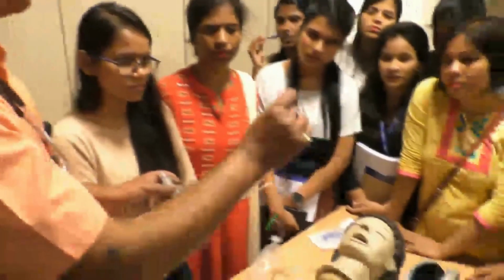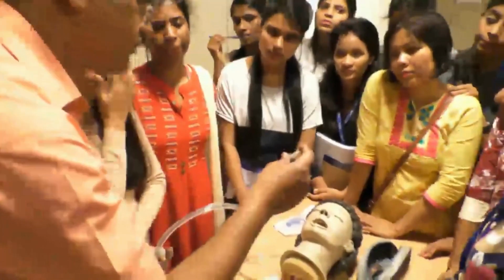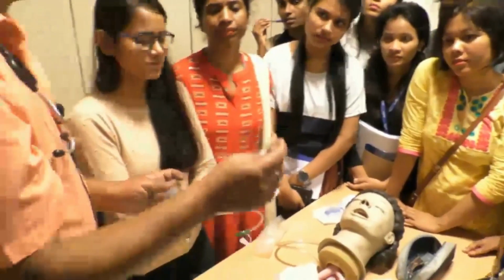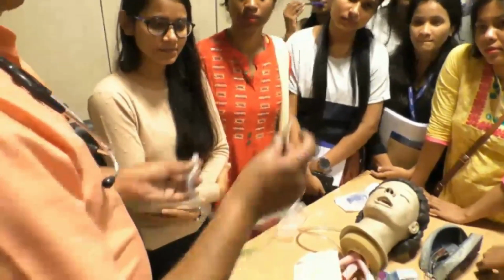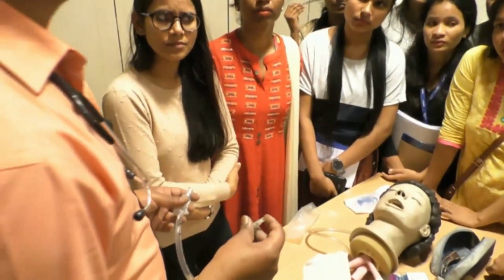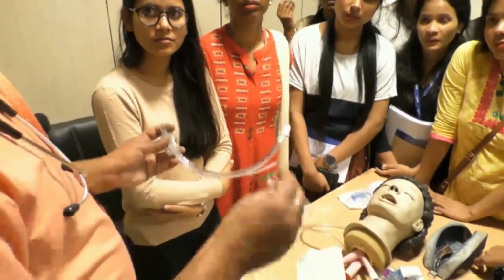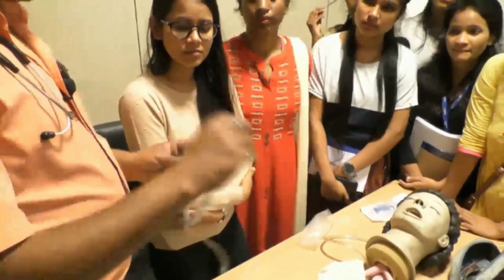And this is the pilot balloon. This is called the pilot balloon. What should be the pressure? 25 to 30 mm. We maintain that much pressure in it.